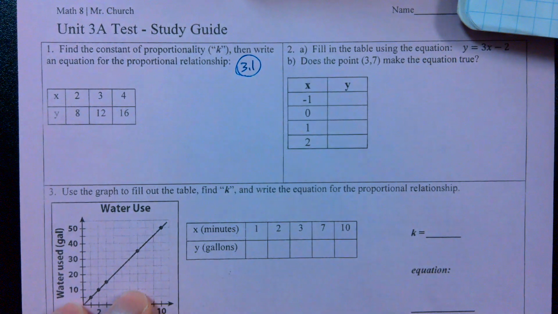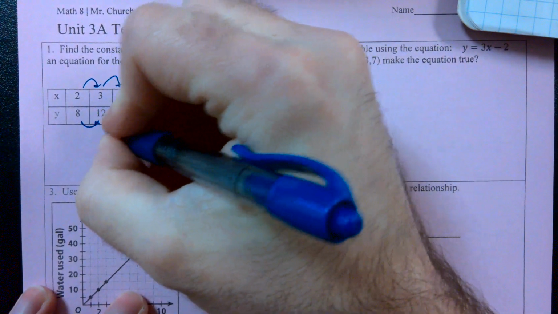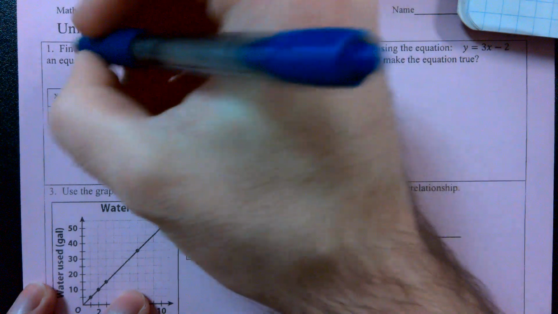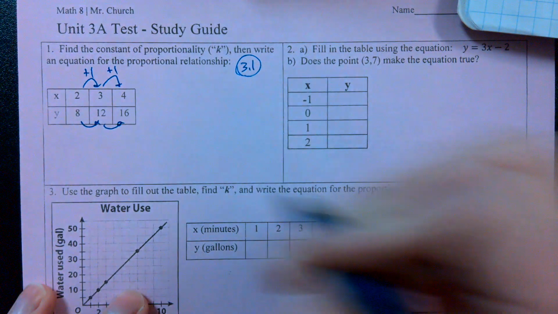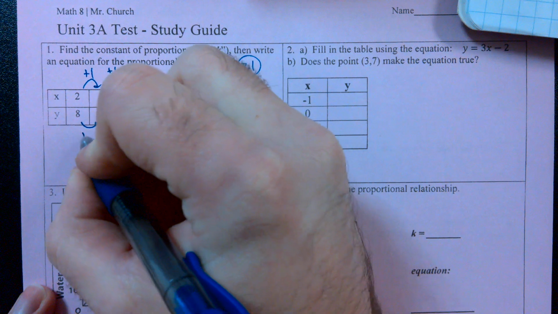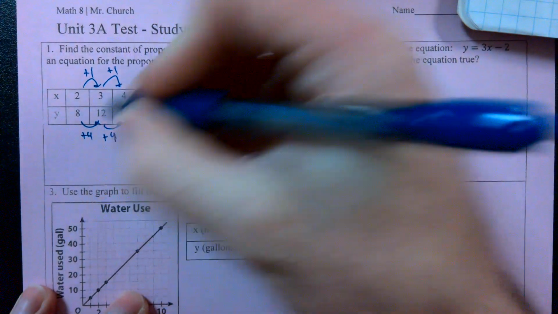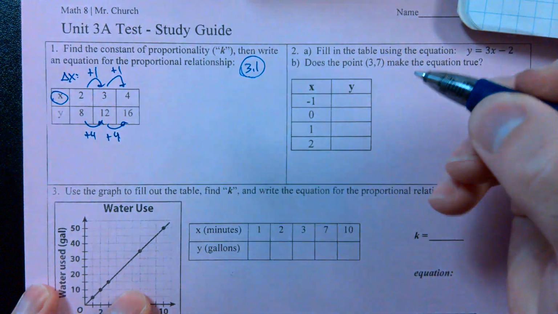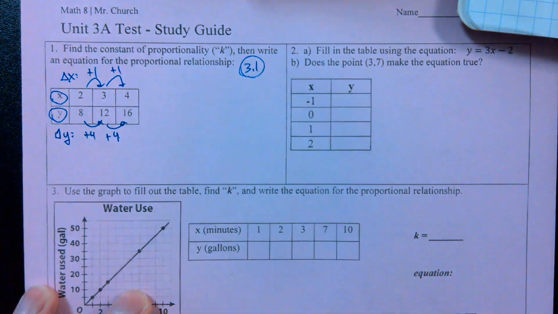All right. So if I see a table right away, my brain knows I'm doing arrows, okay? Arrows on the top, arrows on the bottom. From 2 to 3 on the top, that's a change of +1. From 3 to 4 is also +1. On the bottom, from 8 to 12 is +4. 12 to 16 is +4, all right? So on the top, I've got my x's. That's my change in x. On the bottom, that's my y. I've got my change in y.